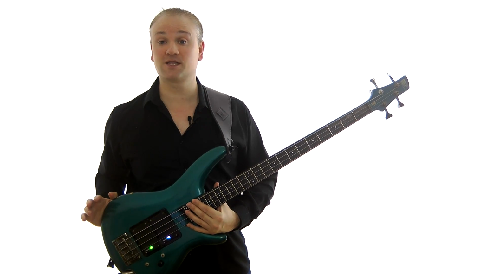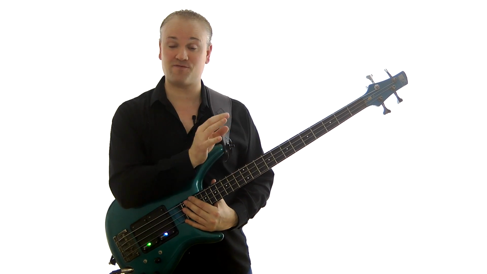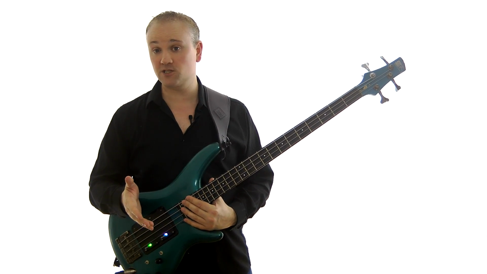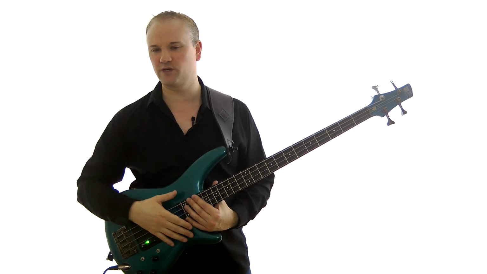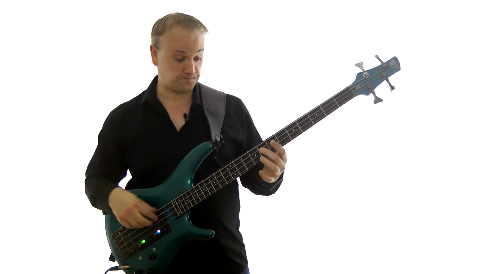For the fourth mode, we have the Lydian dominant scale. So we'll be playing an F Lydian dominant. And a Lydian dominant scale is pretty much the same as a Lydian scale, but we flatten the 7th in there. So it's kind of a cross between a Lydian and a Mixolydian.